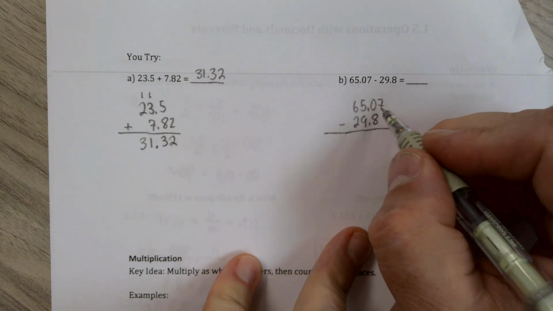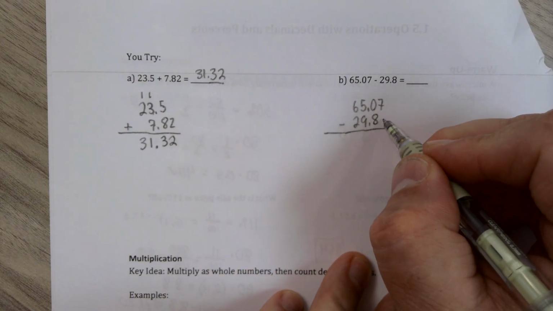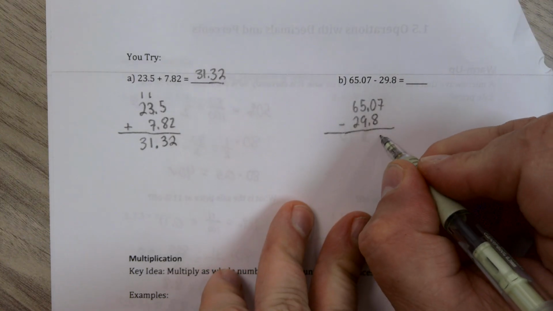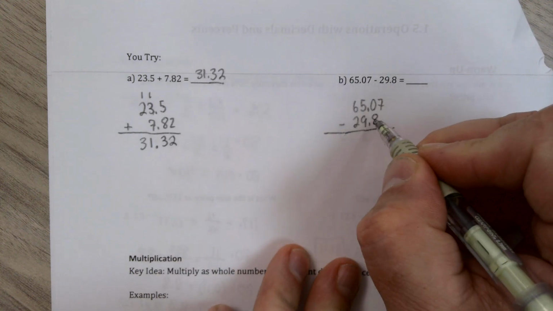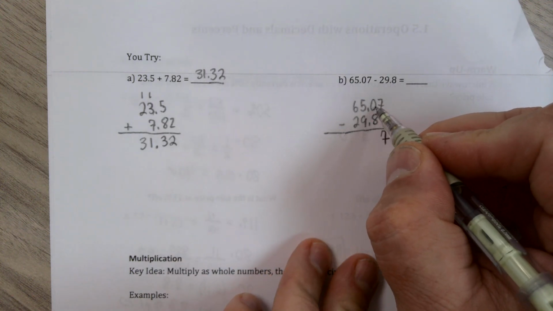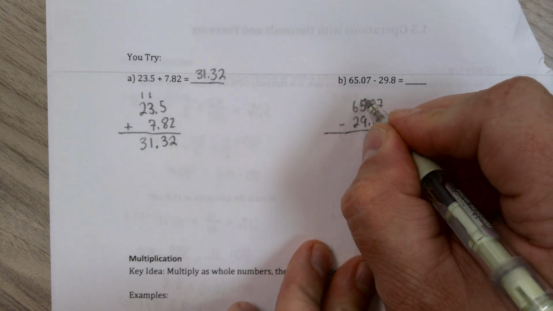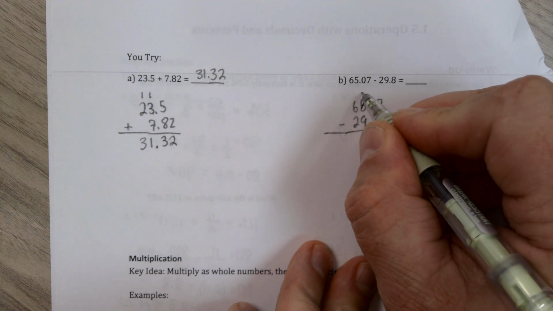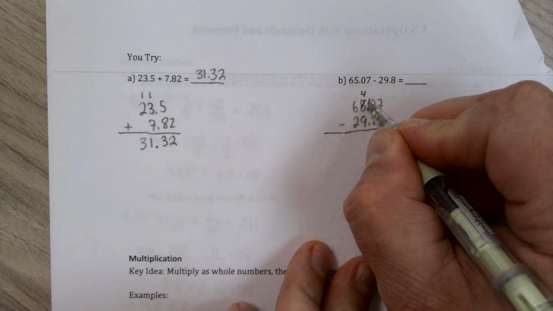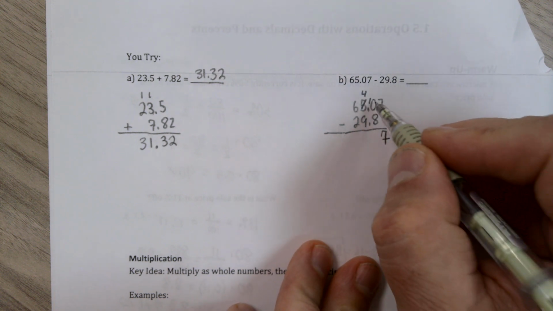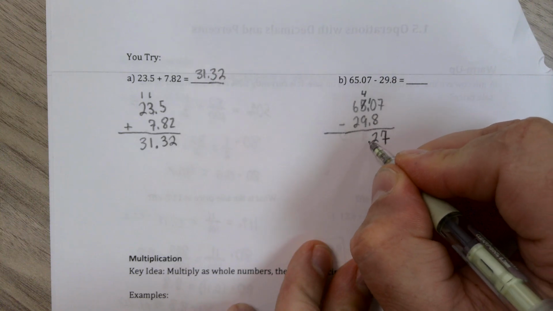So here, this is a 0, right? So this is smaller, that's fine. 7 minus 0 is just 7, that's fine. But here, I can't take 8 from 0, so I need to borrow. So I'm going to have to take 1 from the 5, make it a 4, and make this into a 10. Now 10 minus 8 is 2, so that works.